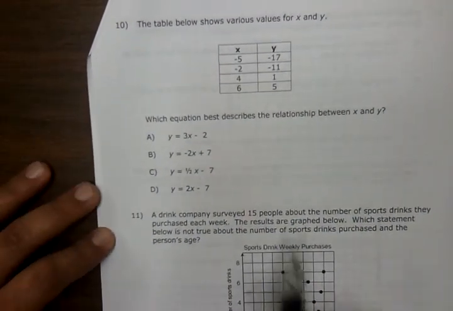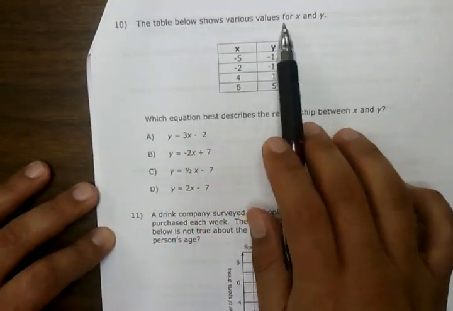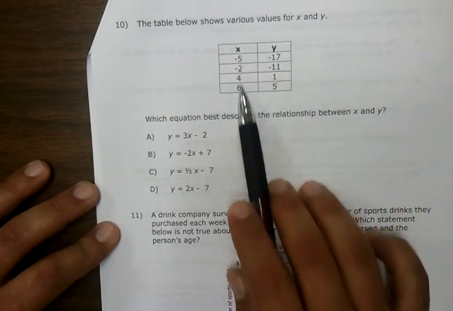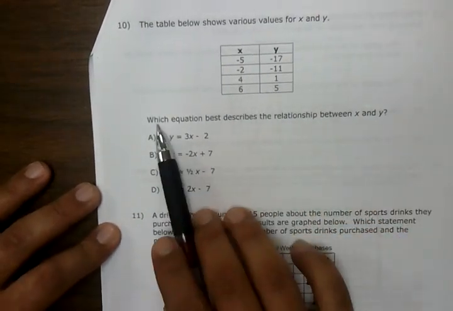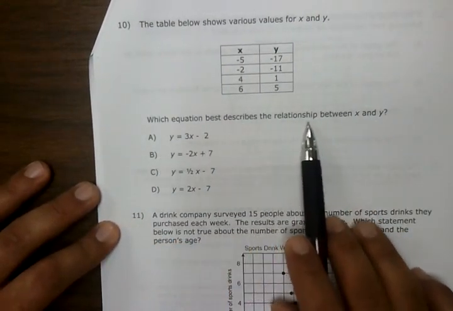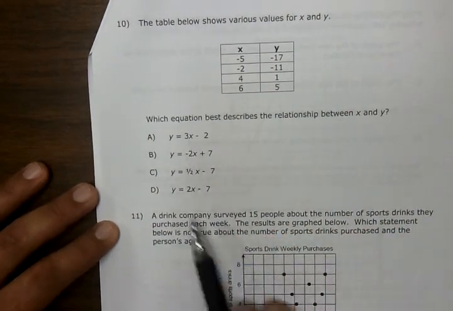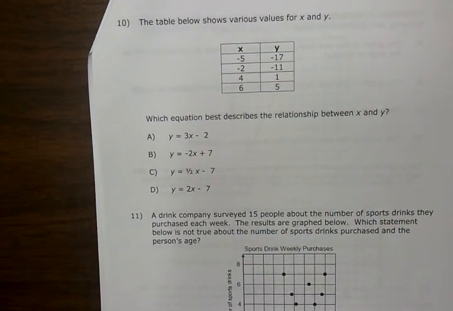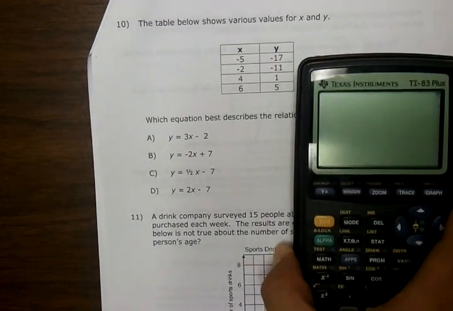Okay, when it says right here, it says the table shows the various x and y values, and it gives you a table of values. And it says which equation best describes the relationship between x and y. There's two ways to do this. Easiest way I will show you is by stat calc.